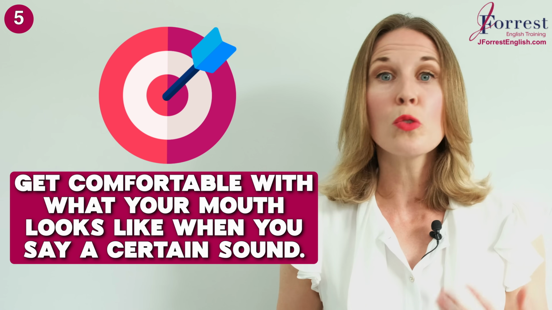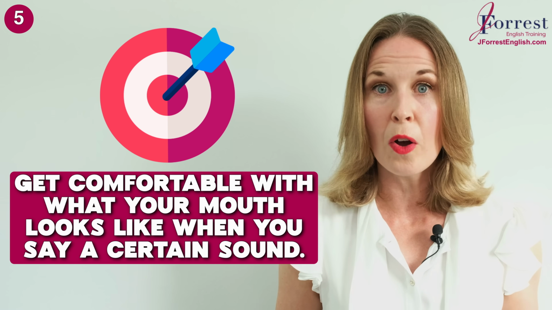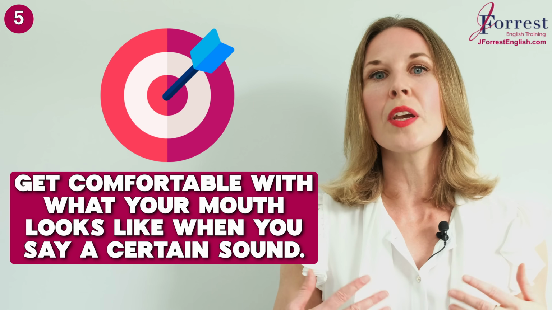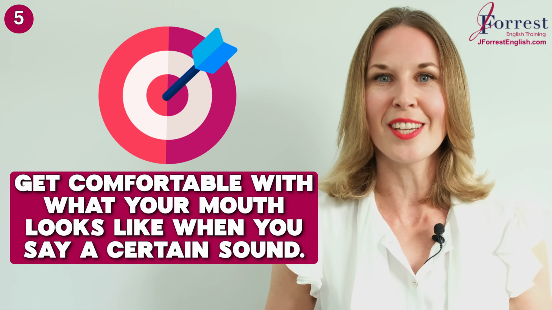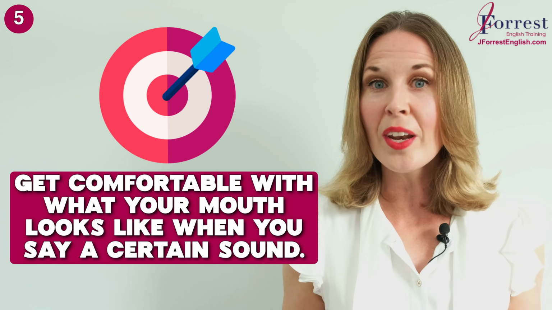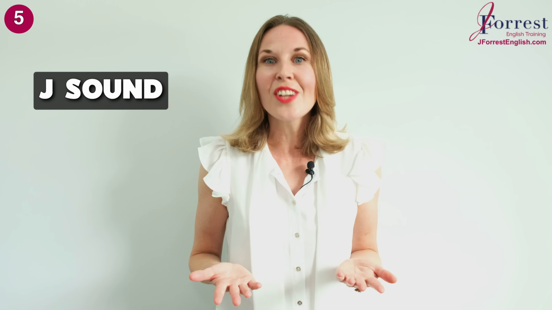Now you can also use your phone because you can see the image of yourself on your phone. And that's ideal because you can record yourself and then listen back, which is one of my recommendations. So consider your phone the best mirror you have. Let's take a sound that can't be held out in English, like the J sound.